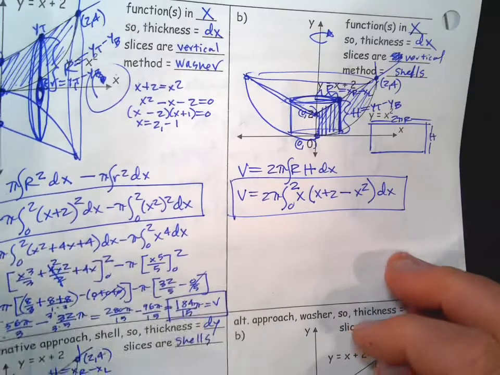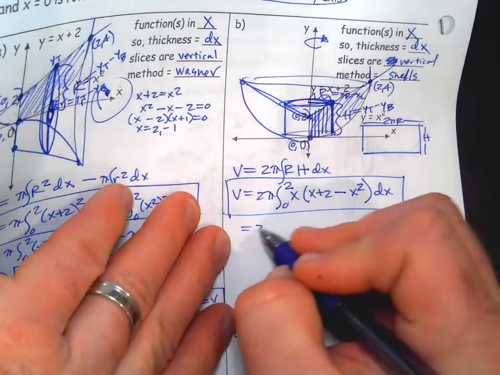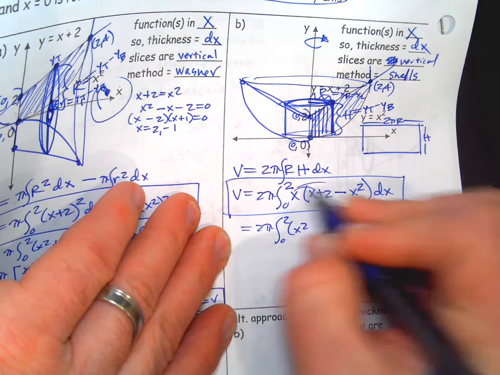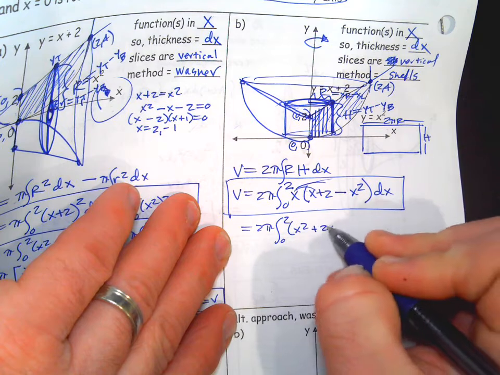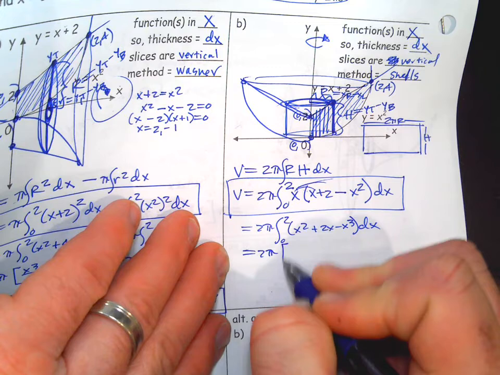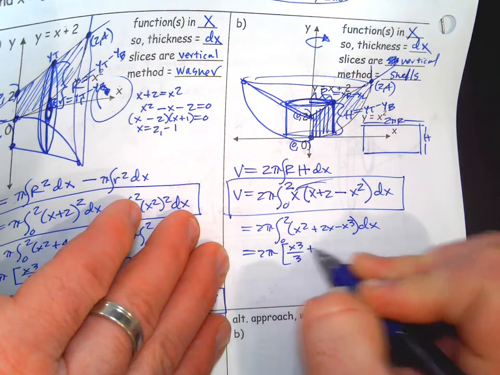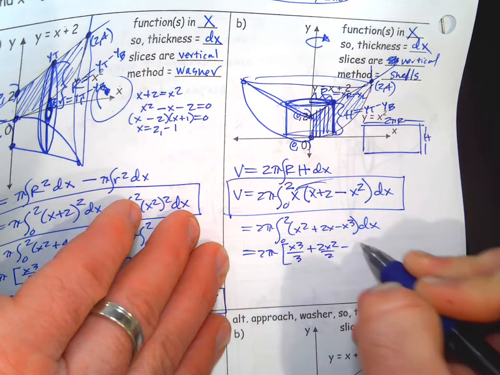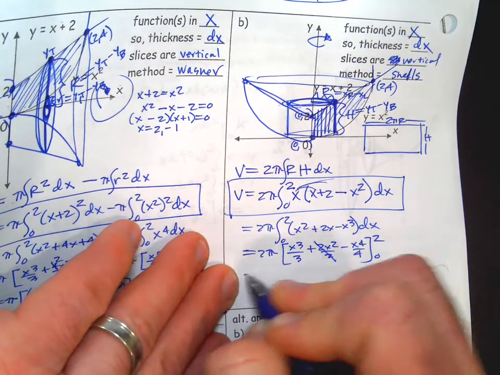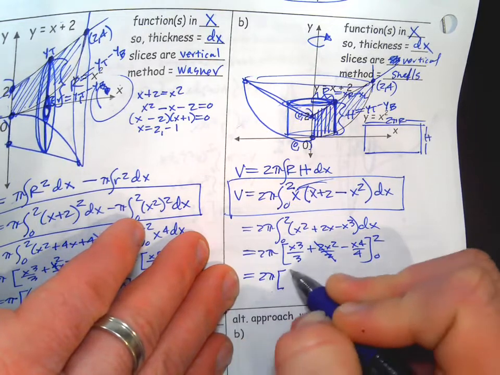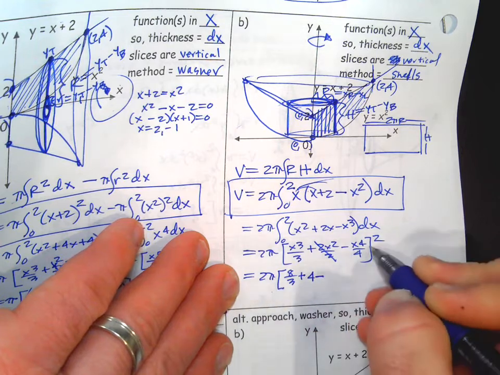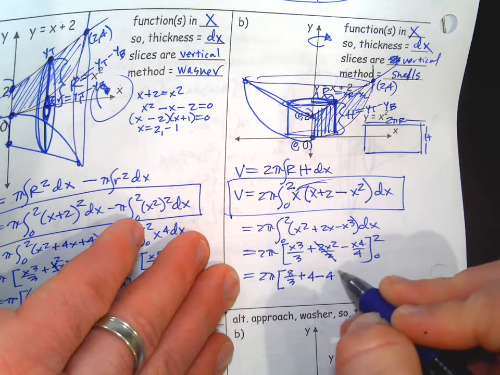You could put it in your calculator like that, or if you're going to do it by hand, you definitely want to distribute this in here. So it's going to be x squared plus 2x minus x cubed. The antiderivative is going to be x cubed over 3 plus 2x squared over 2 minus x to the fourth over 4, from 0 to 2. So we're going to get 8 thirds plus 4 minus 16 fourths, which is 4.